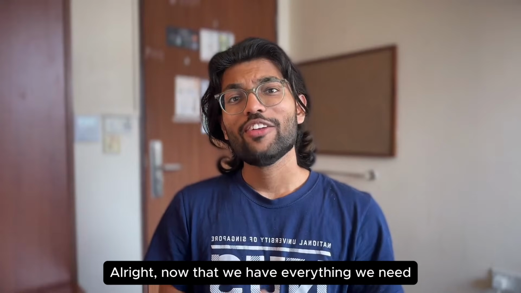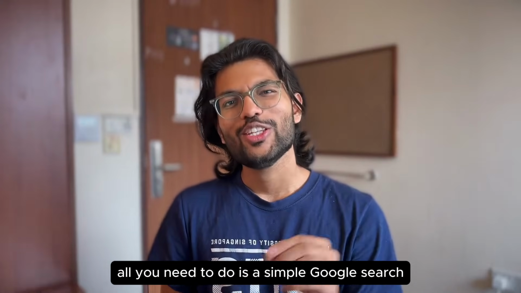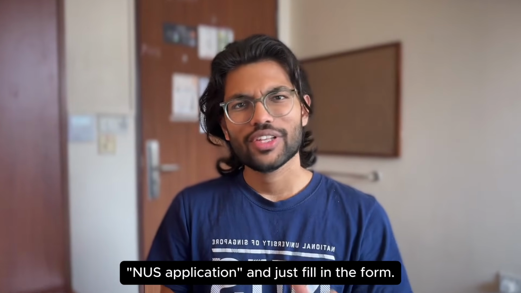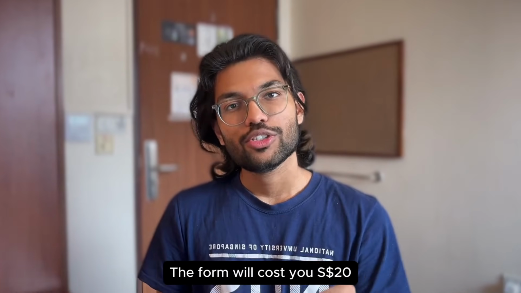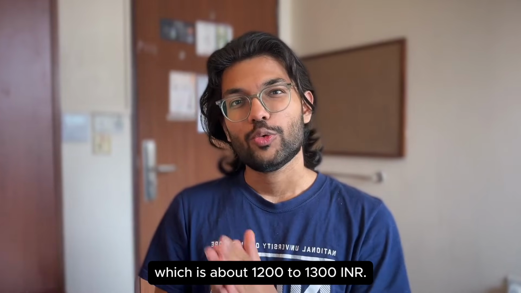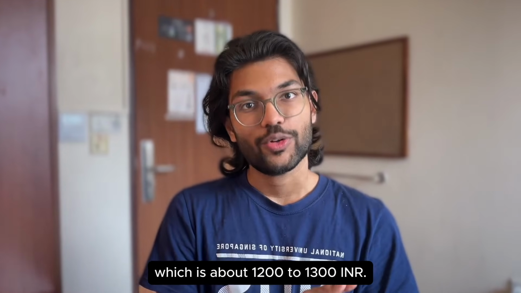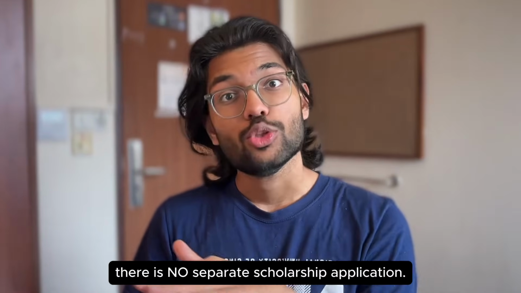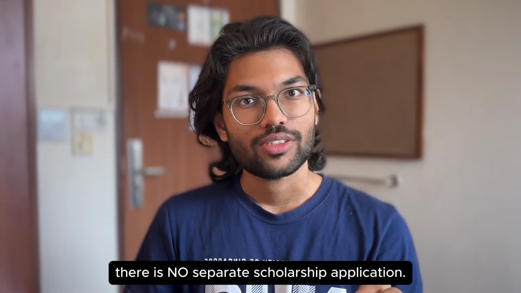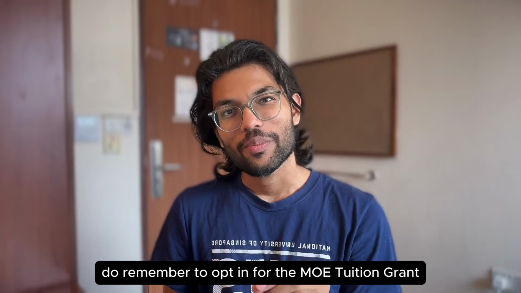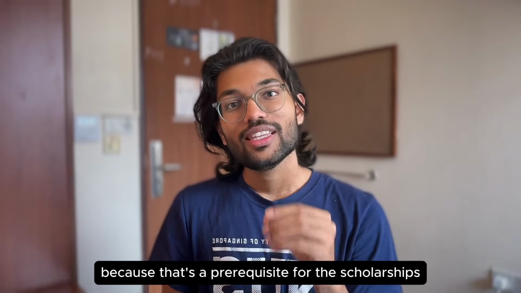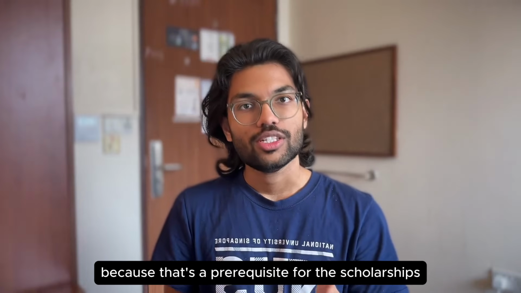All right, now that we have everything we need, all you need to do is a simple Google search, NUS application, and just fill in the form. The form will cost you $20, which is about 1,200 to 1,300 Indian rupees. Do note that at this point in time, there is no separate scholarship application. But please do remember to opt in for the MOE tuition grant because that's a prerequisite for the scholarships.